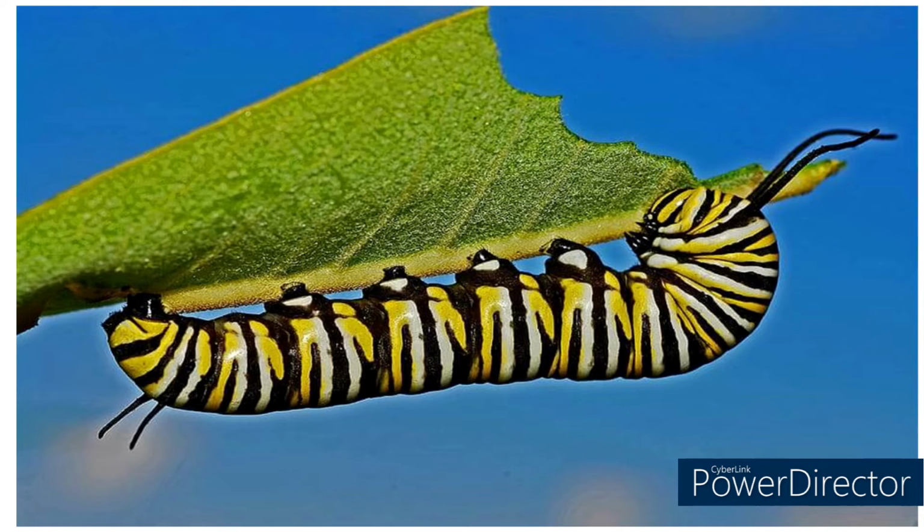Before going to the third stage of life, butterflies increase their body mass over 100 times larger than their birth size.